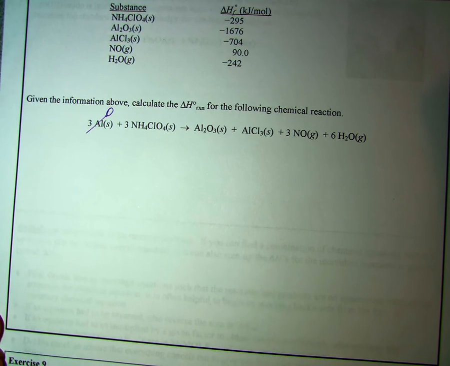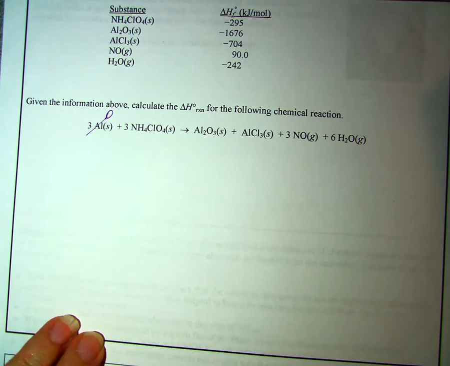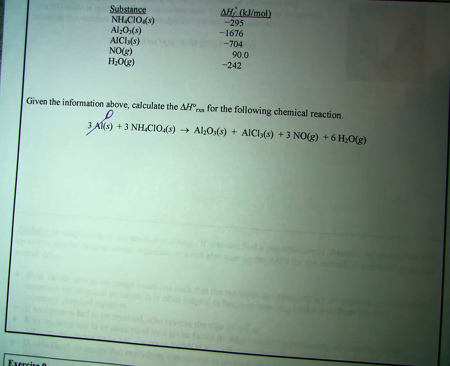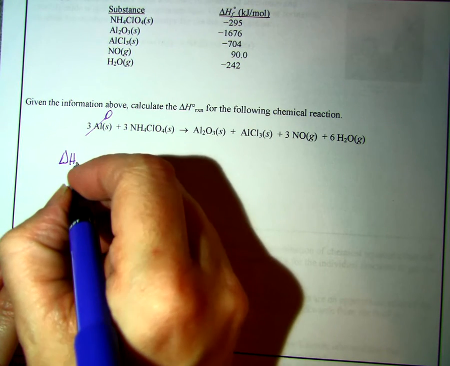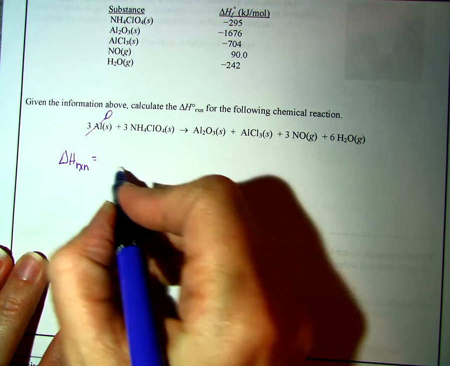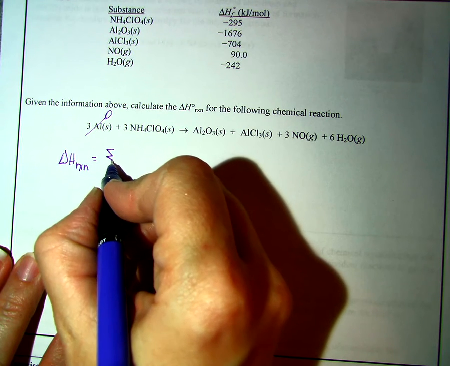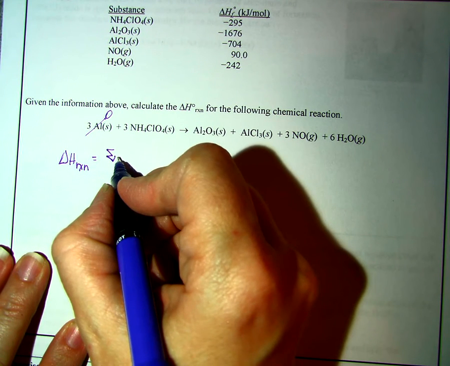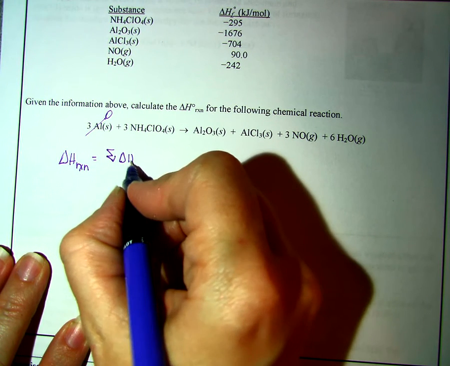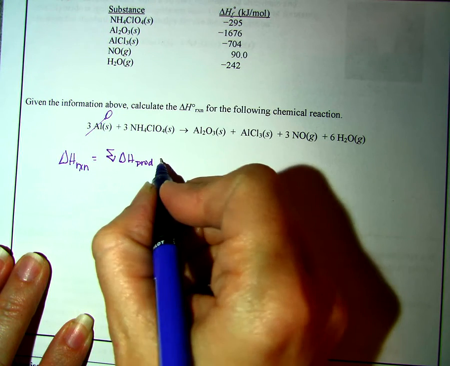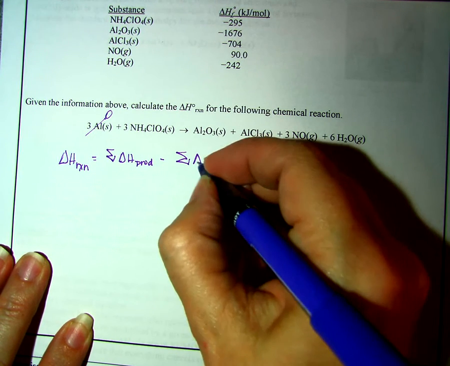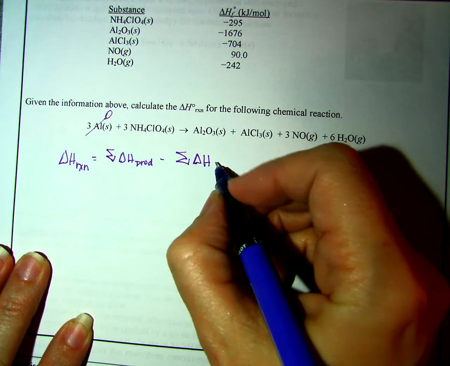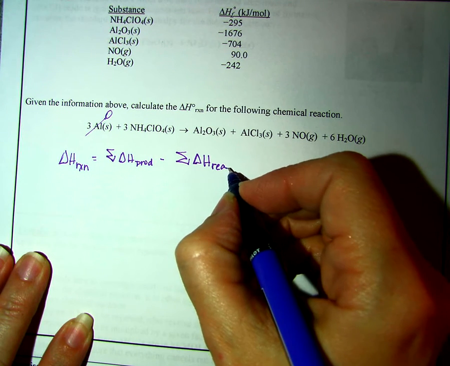So we look at our equation, and the equation that we're going to use is that Hess's law equation: the delta H reaction equals the sum of the delta H of the products minus the sum of the delta H of the reactants.